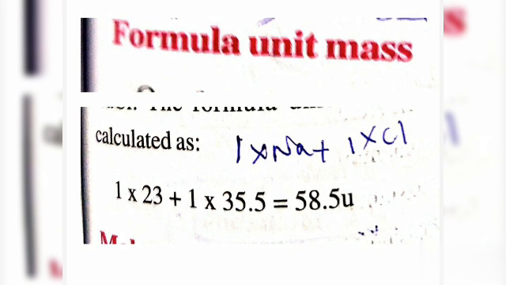So sodium chloride has the formula unit NaCl. That formula unit mass can be calculated as follows: in NaCl, 1 sodium ion and 1 chloride ion are there, so 1 into Na plus 1 into chlorine. Sodium's atomic mass is 23, so 1 into 23, plus chlorine's atomic mass 35.5, so 1 into 35.5. 23 plus 35.5 is 58.5 units. So the formula unit mass of sodium chloride is 58.5 units.